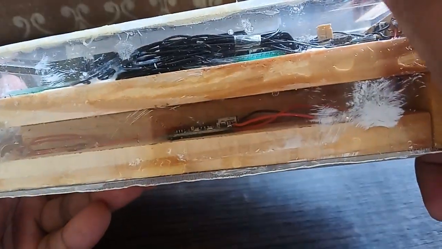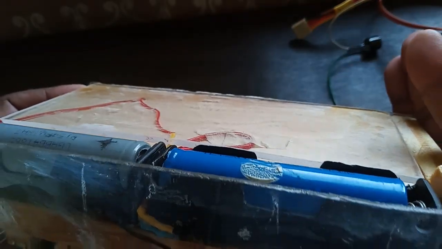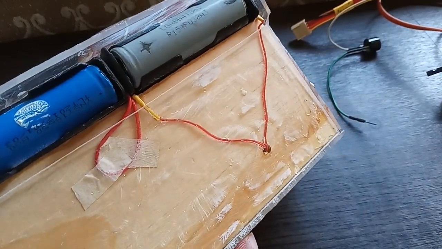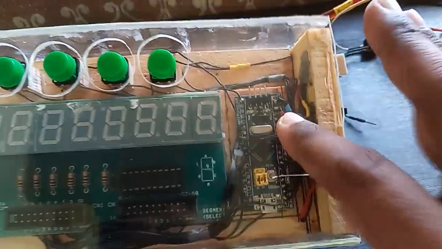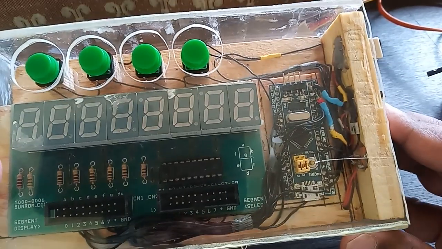So basically, it's powered by a battery. There is a battery charger that I have put in the bottom, as you can see here. One battery, behind, is for the RTC and one is for driving the STM32F103 blue pill that you can see here. This is my STM32F103 blue pill.